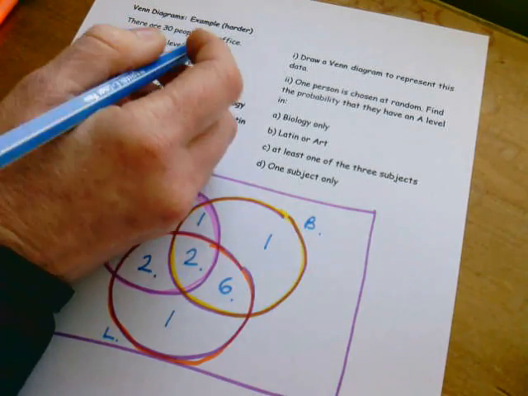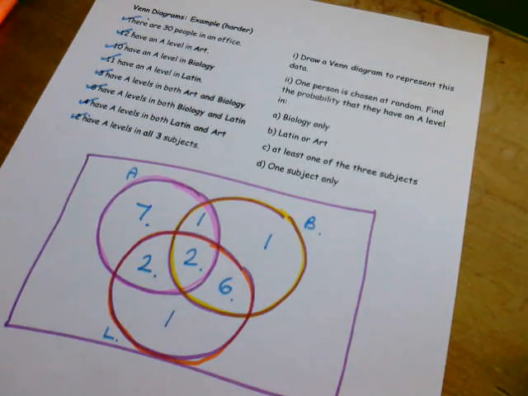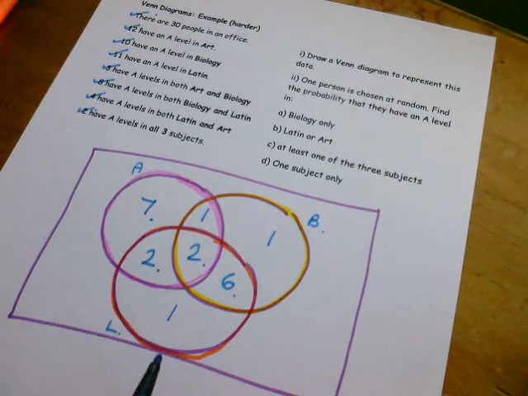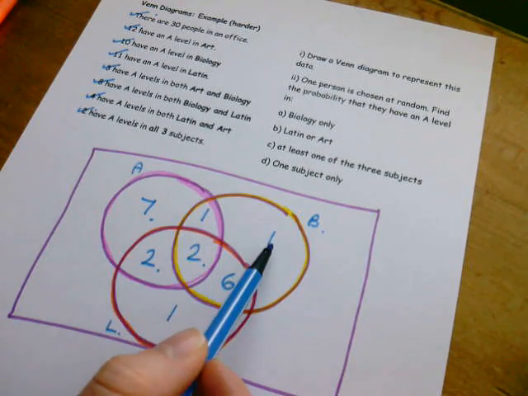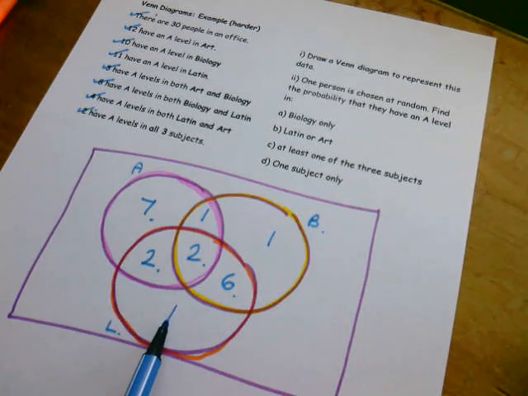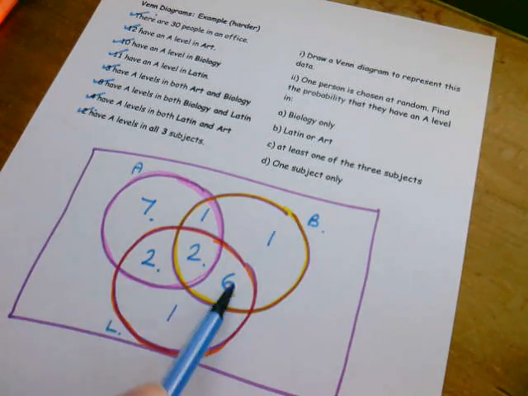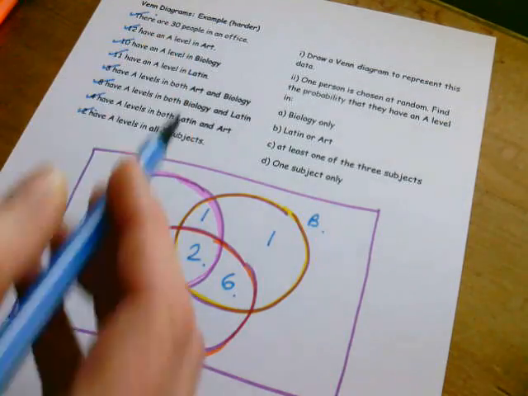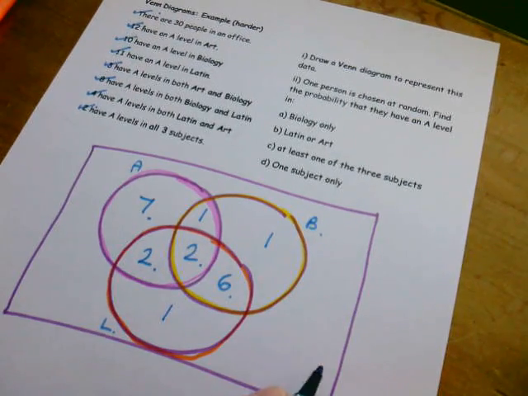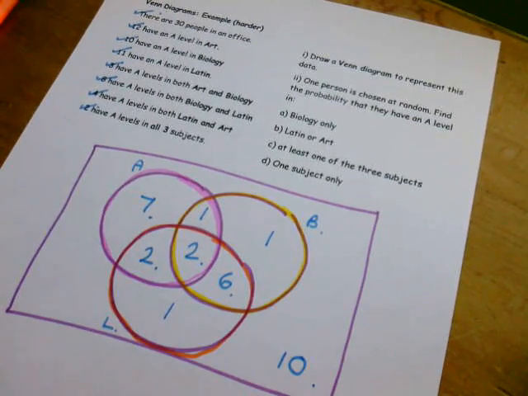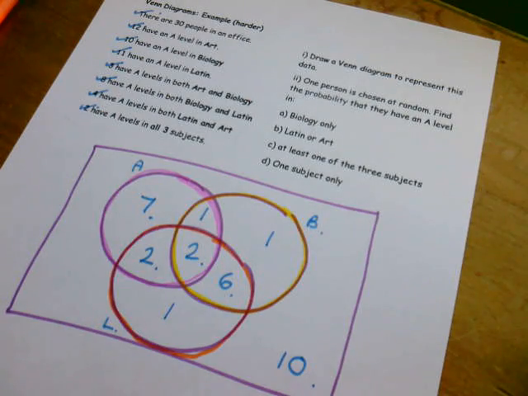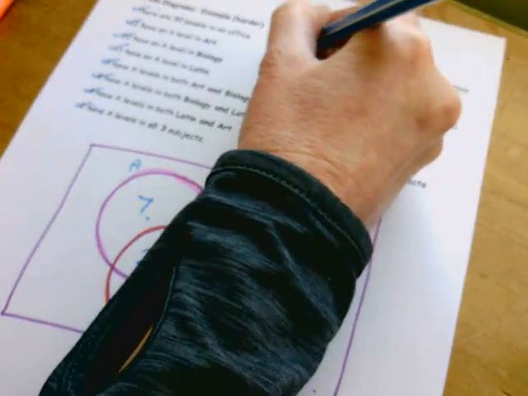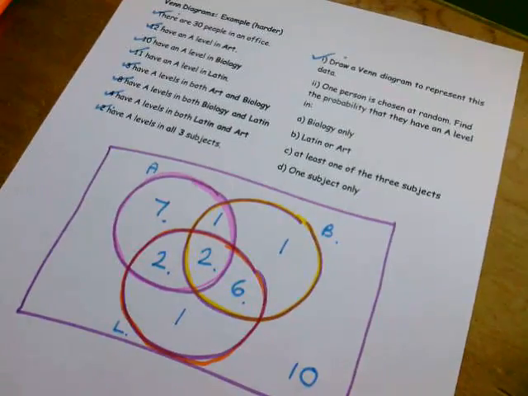So we know that there are 30 people in the office altogether. So if we add up these totals, that just means adding all the numbers. 7 plus 2 is 9, plus 2 is 11, 12, 13, 19, 20. So this total adds up to 20. There are 30 people in the office, so there must be 30 take away 20, 10 people who don't have an A level in any of these three subjects. Okay, so we've completed our Venn diagram to represent this data.